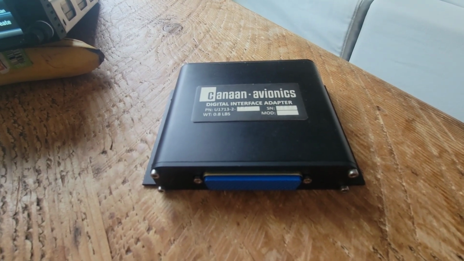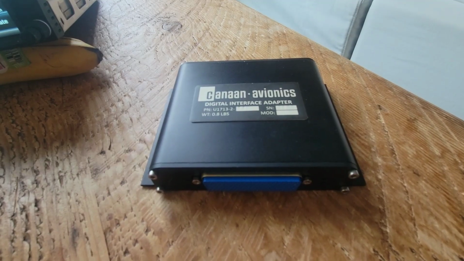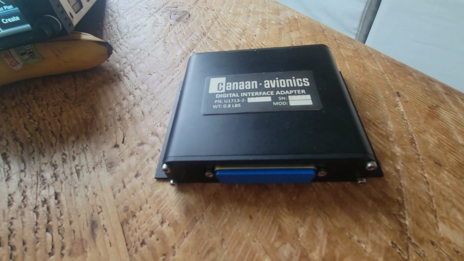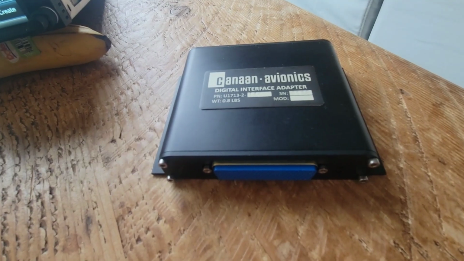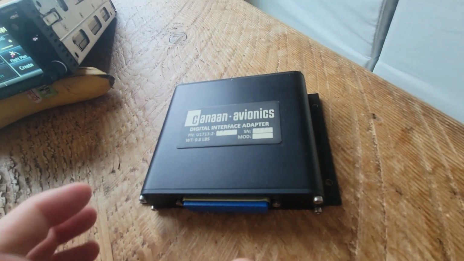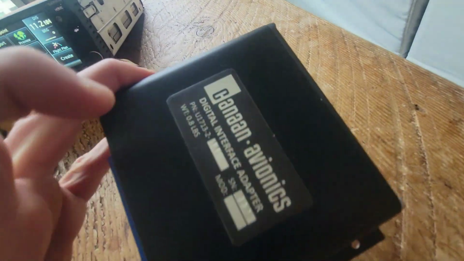We make the U1713 digital interface adapter or module. It can convert signals like 429, CSDB to analogs, digitals, Modbus, anything that you need converted on your aircraft or special missions project, let us know.